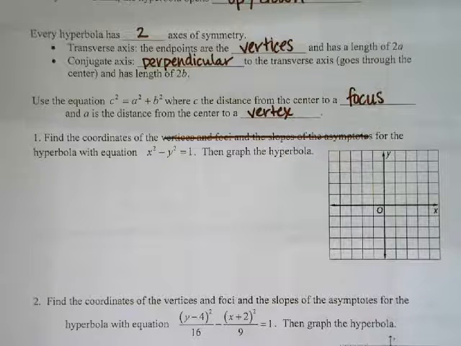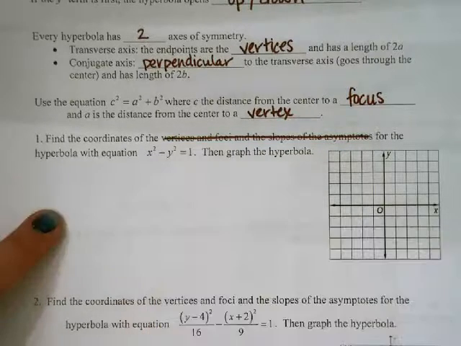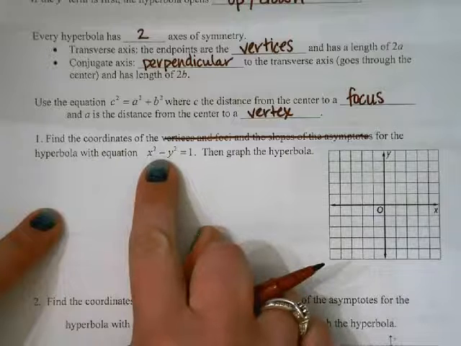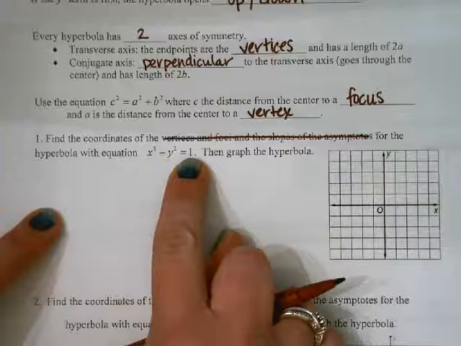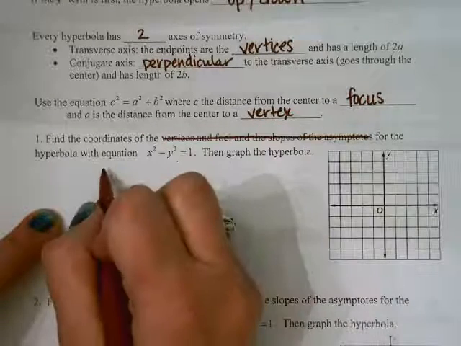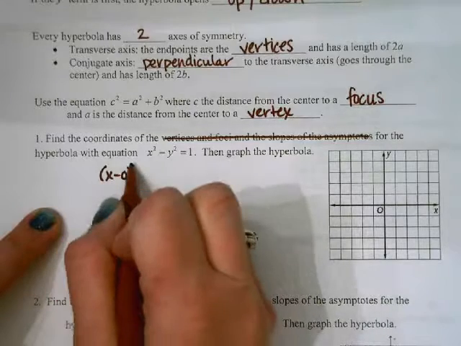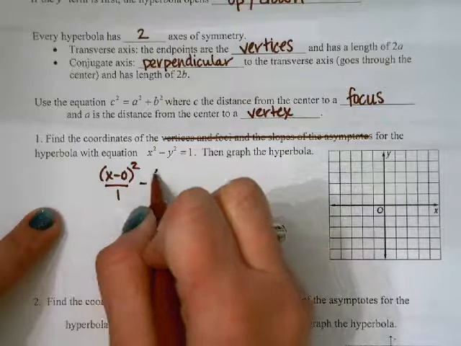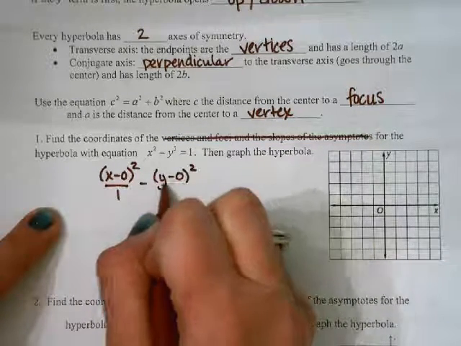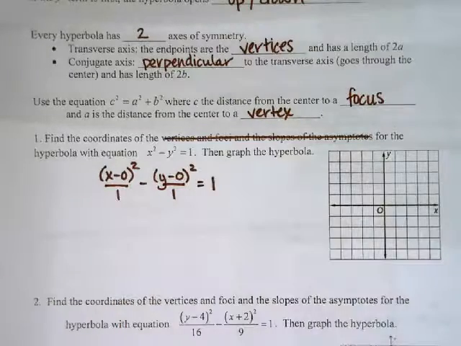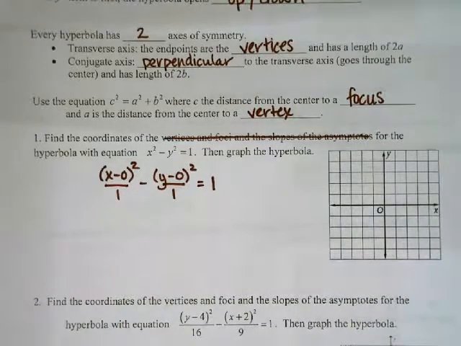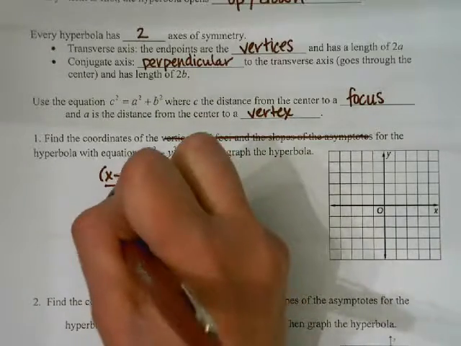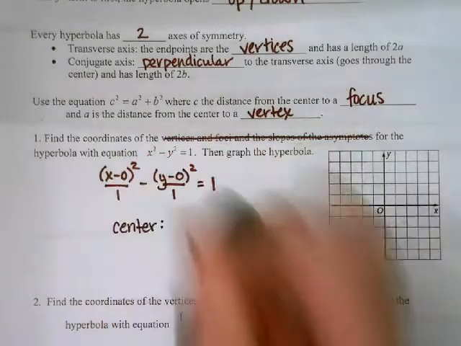Okay, let me throw a few things into this guy. x squared minus y squared equals 1. We've got a minus, so we know he's a hyperbola. This guy equals 1, so let's just throw in some zeros and some ones as the denominators, if you will. Okay, so just like my ellipse, where's my center?